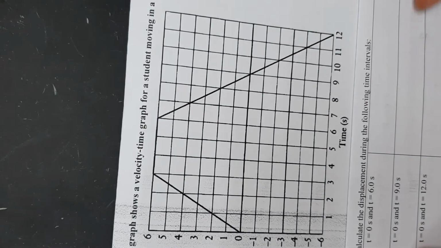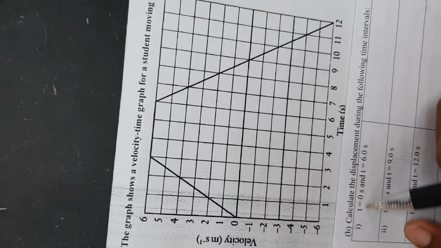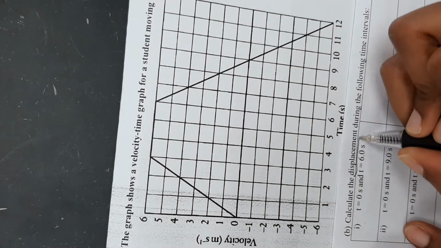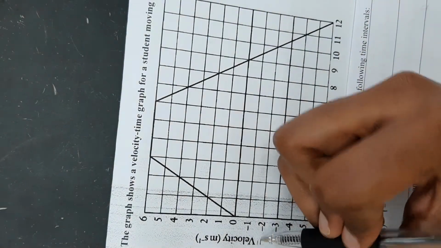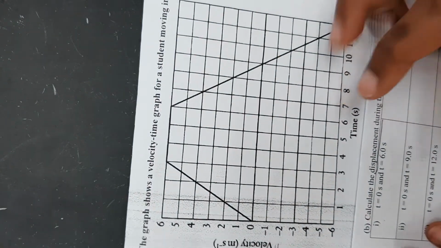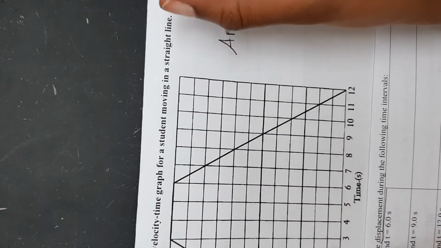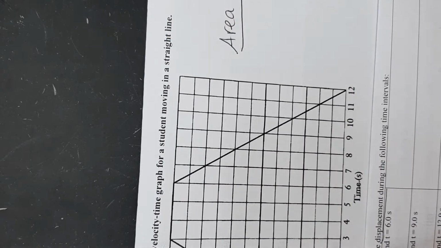All right, so part B says to calculate the displacement during the following time intervals. Displacement from a velocity time graph. How do we do that? We have to use our area formulas.